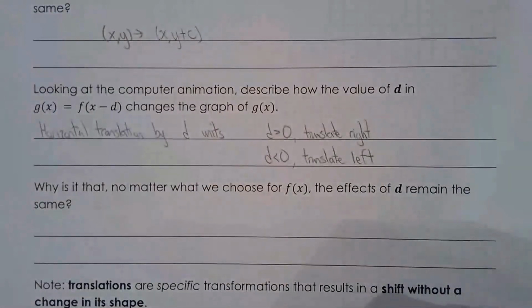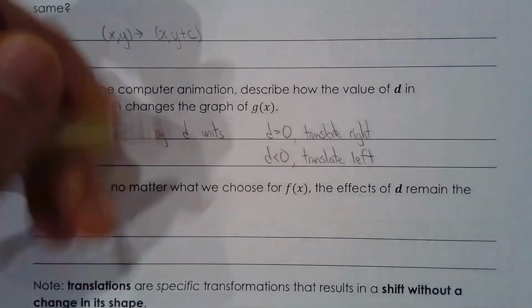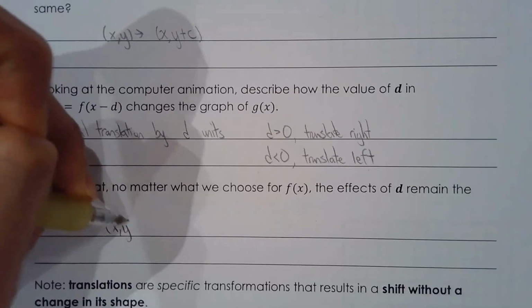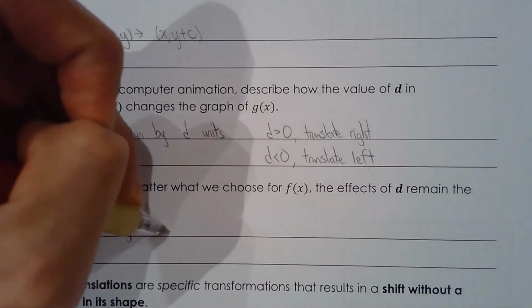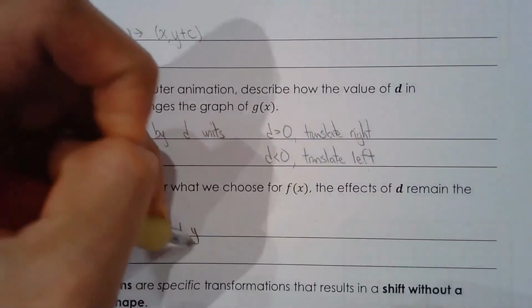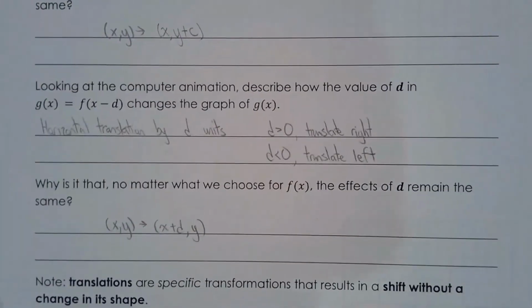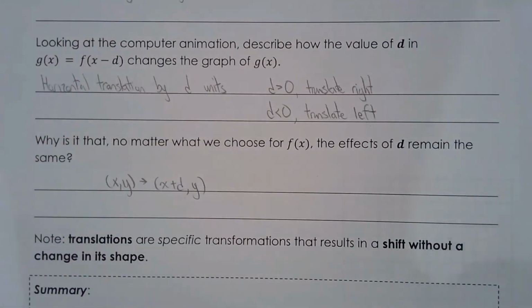Why is it that no matter what the parent function is, the effect is the same? Because of the way d impacts the points on your parent function. We're always taking the original x values and adding d, so that will create a horizontal shift, whether it's left or right.